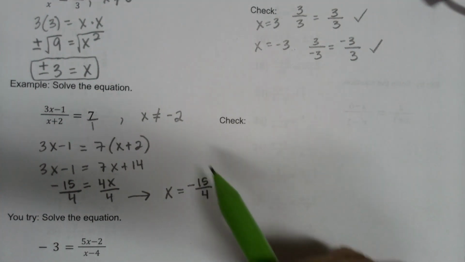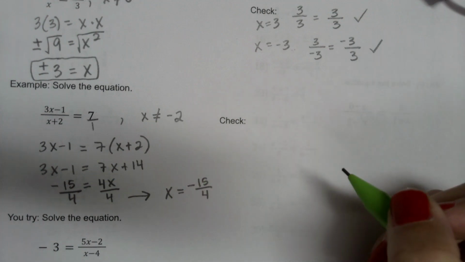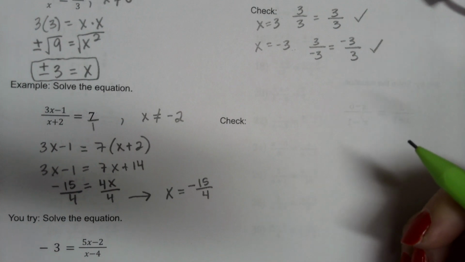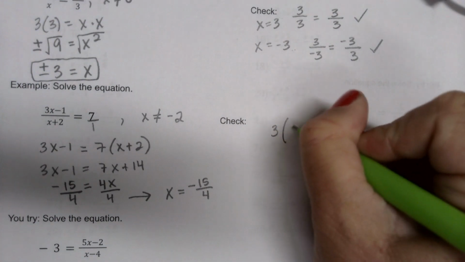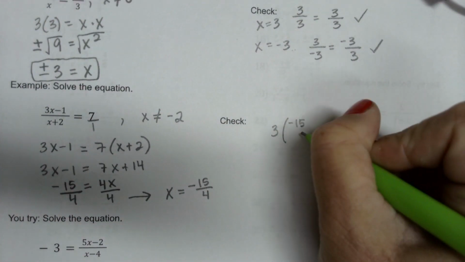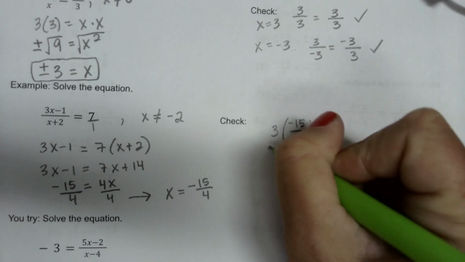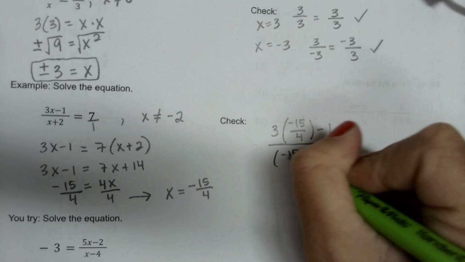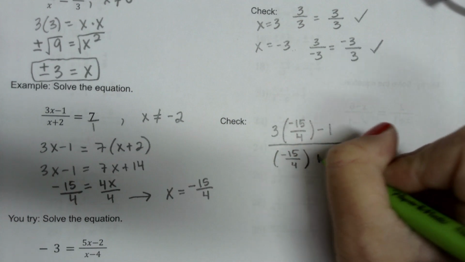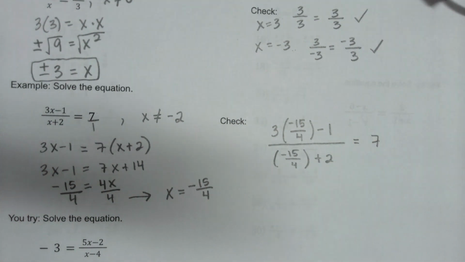So this is good. It's not one of my exclusions, so I don't have to worry about it. Then I'm just going to check and see if I get the correct answer. So I want to check 3 times negative 15 over 4 minus 1 over negative 15 over 4 plus 2, and I want to see if that's equal to 7.